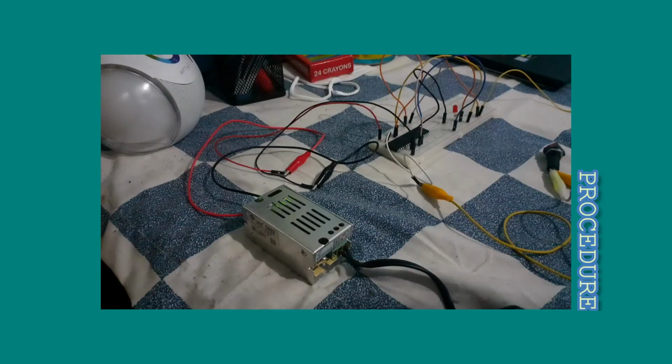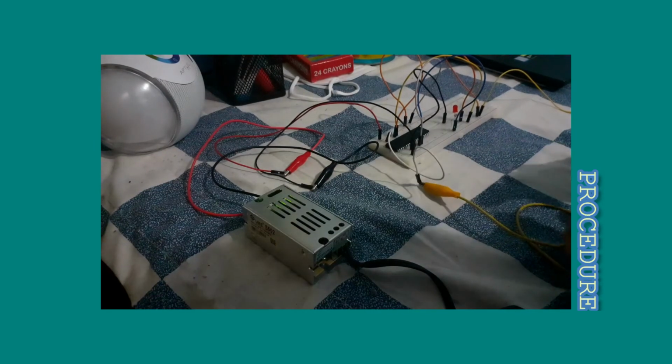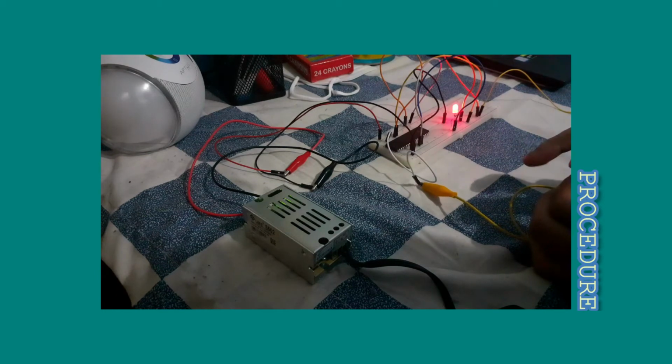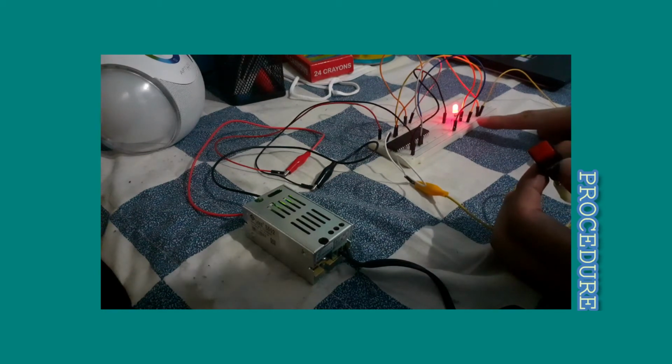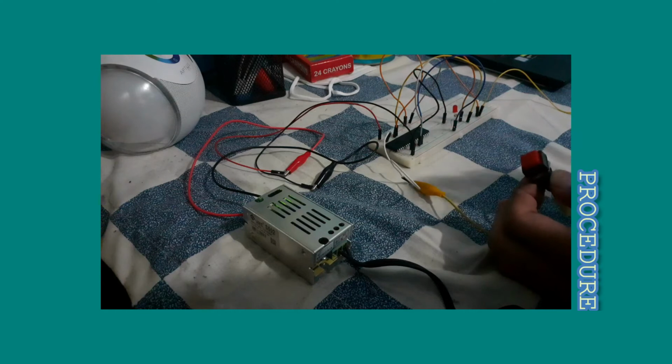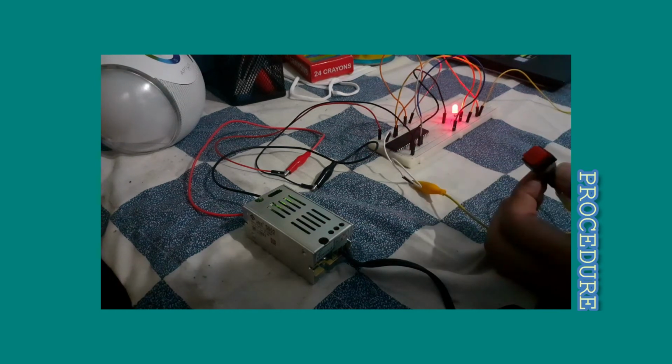Now, let us turn on the power source and see if the circuit will work. So if we press the switch, the LED turns on. And if we press the switch again, it turns off. On, off.